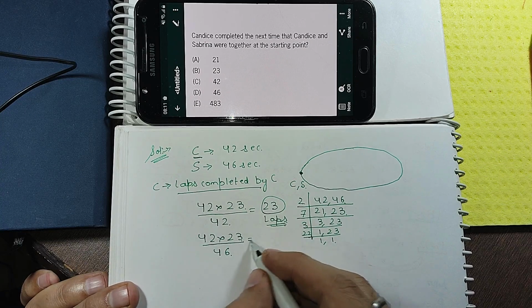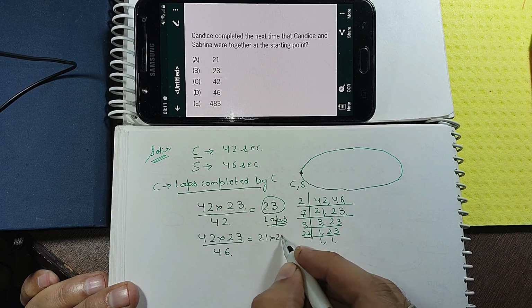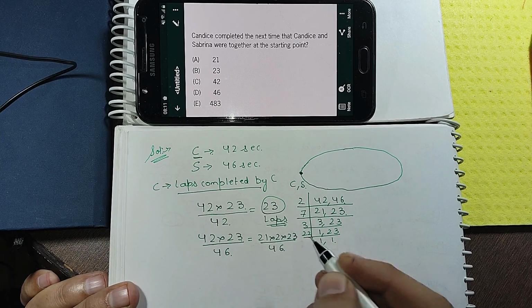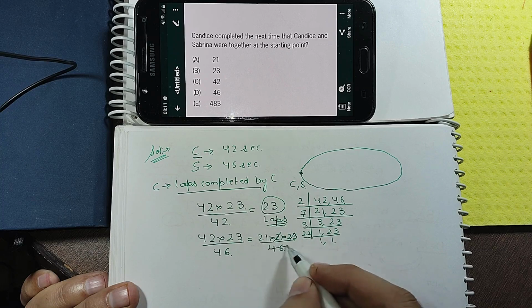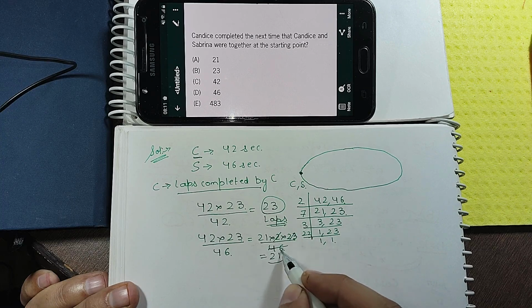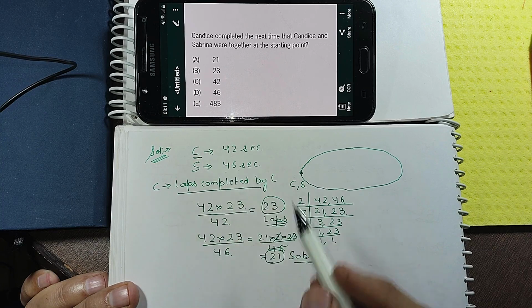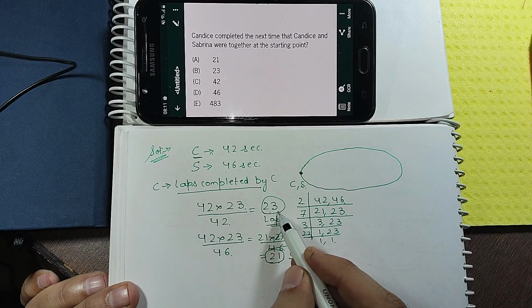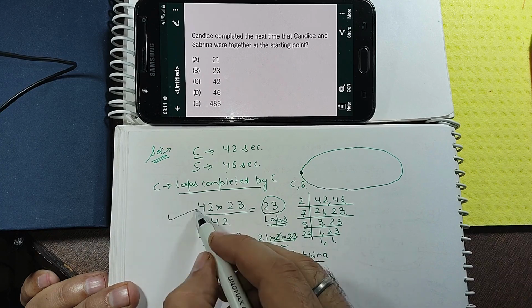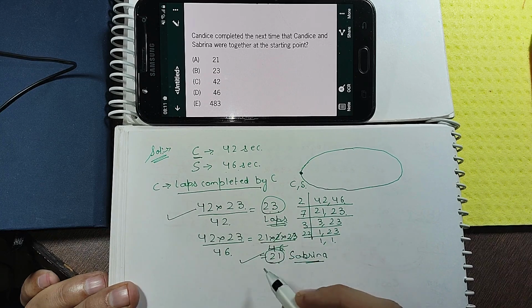So I will write over here 21 into 2 into 23 divided by 46. So 2 into 23 is 46, so 21 laps will be completed by Sabrina. And as you can see, Sabrina takes more time, so her laps are 2 less than the laps of Candice. So Candice will take 23 laps and Sabrina will take 21 laps before they meet together again.